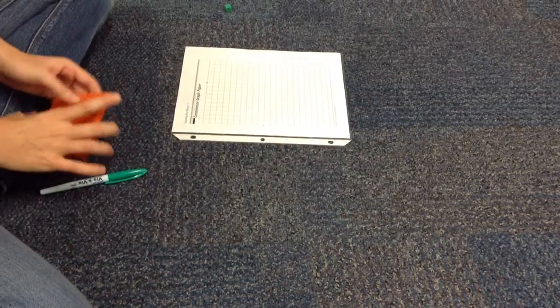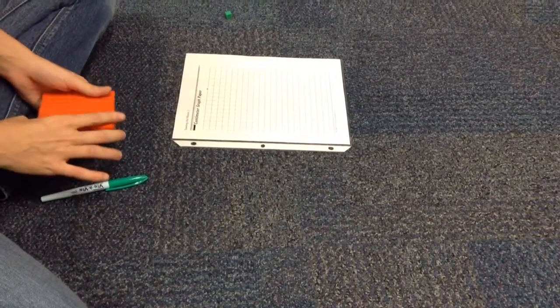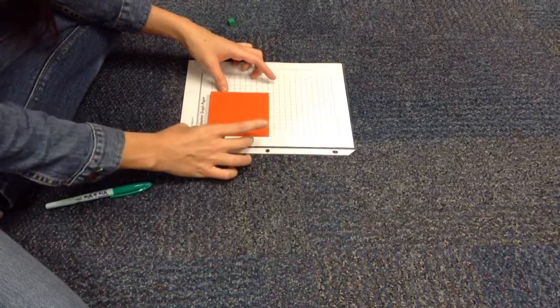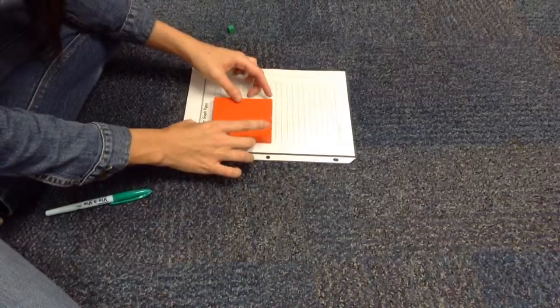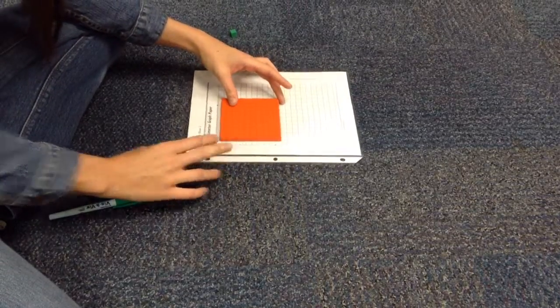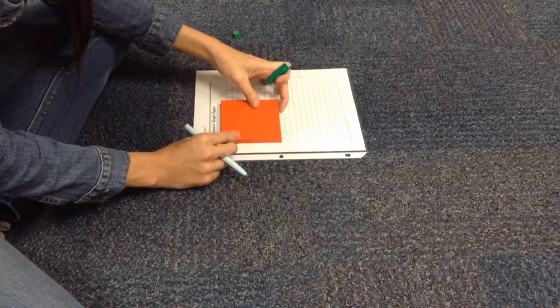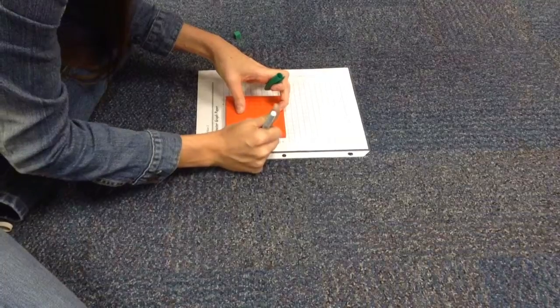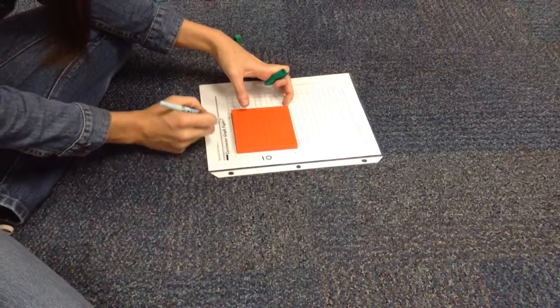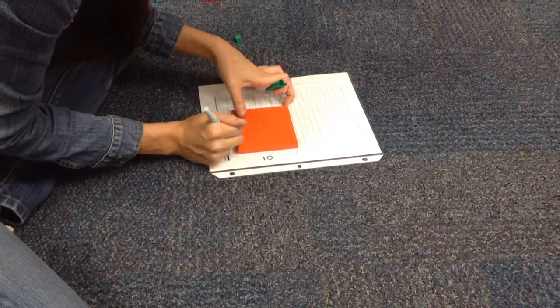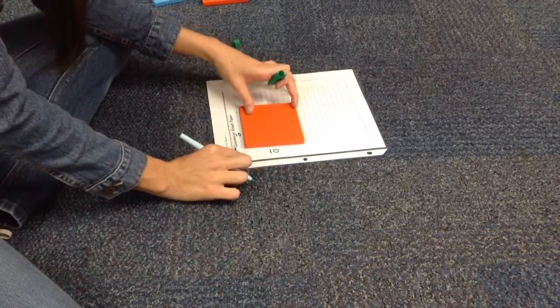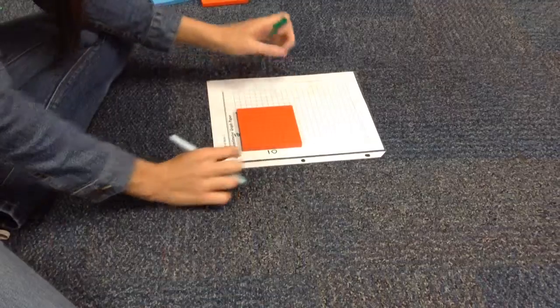Okay, now I'm going to show you how to multiply and divide using base 10 blocks. For example, we'll just go ahead and use this one. This is a flat, which represents 100. And if you'll notice, whenever we line it up here, it's 10 units across the bottom, and it's also 10 units up. So basically what you're saying here is that 10 times 10 is equal to 100.